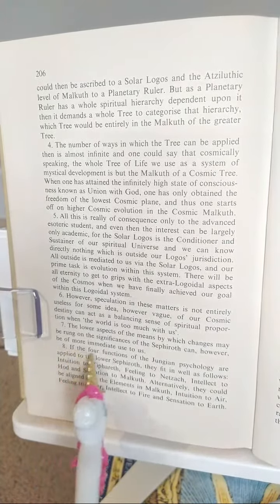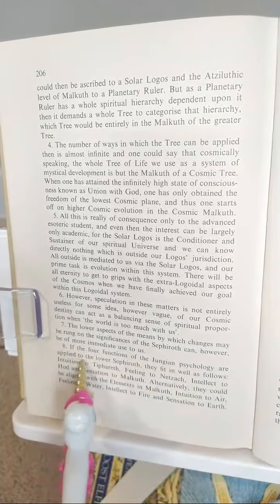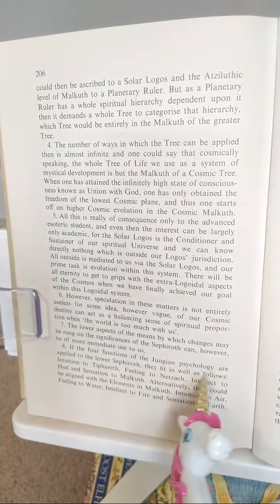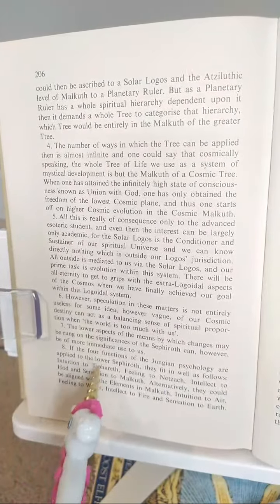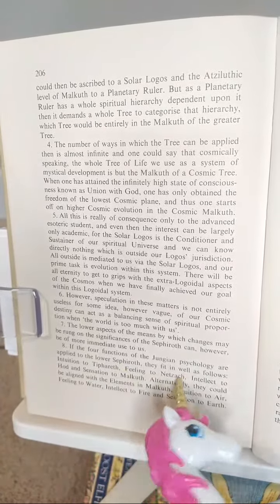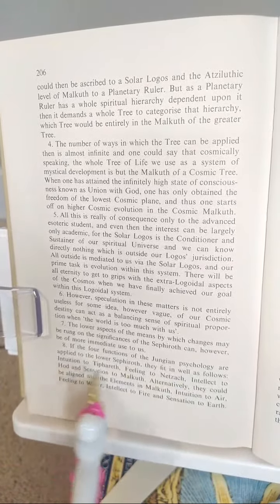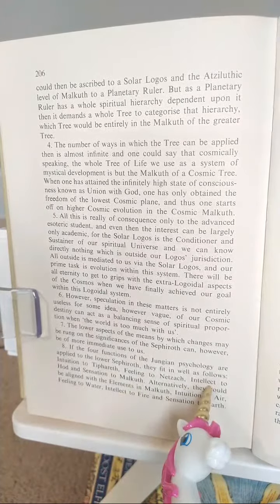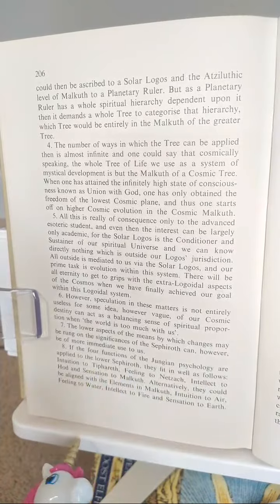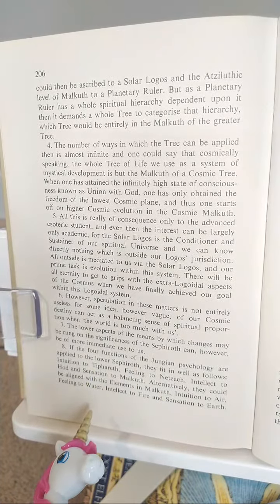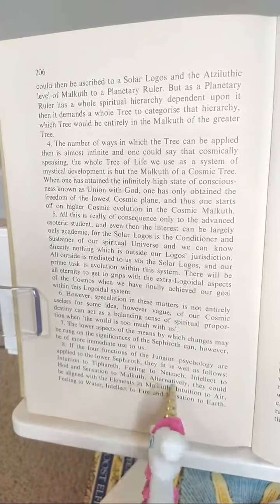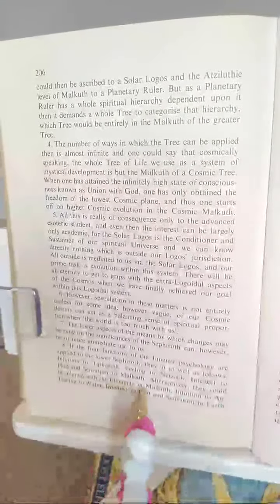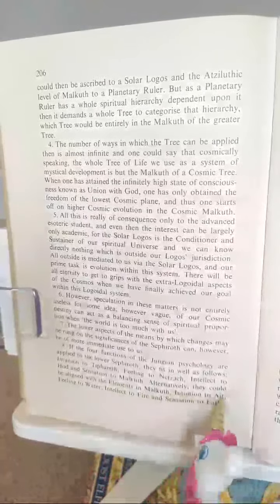8. If the 4 functions of the Jungian psychology are applied to the lower Sephiroth, they fit in well as follows. Intuition to Tifereth, feeling to Netzach, intellect to Hod, and sensation to Malkuth. Earth, fire, water, air. Alternatively, they could be aligned with the elements in Malkuth, intuition to air, feeling to water, intellect to fire, and sensation to earth. Exactly.